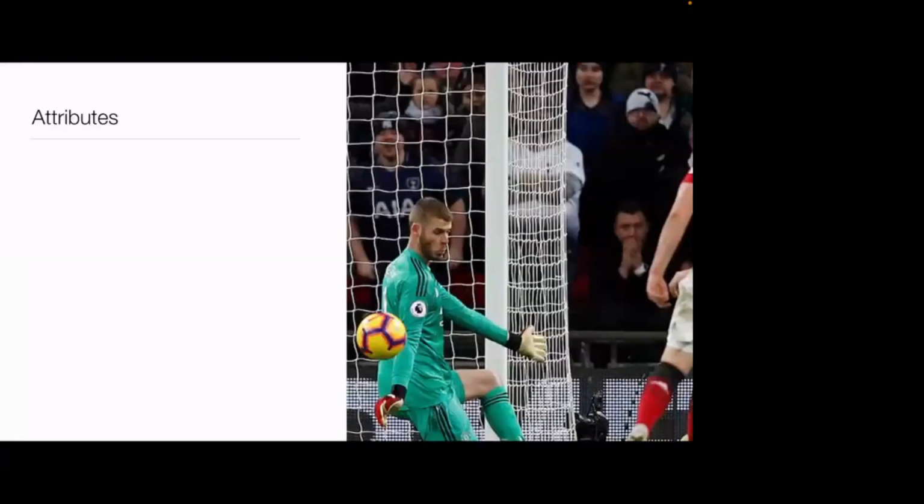Okay, so what we'll look at first of all is attributes. These are the things that I personally think you need to have to be successful in a 1v1 scenario. First of all, aggression. It's probably a word that a lot of people are looking at and going, why has he said that? Aggression used in the correct way can help you be successful in any type of physical duel, whether it's a 1v1, a high cross, or a ball outside the area that you're coming to sweep up.